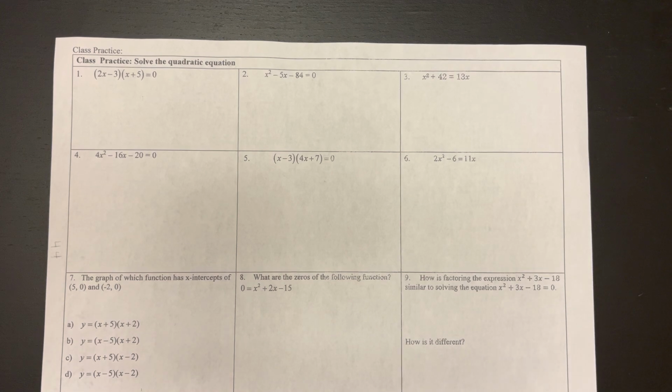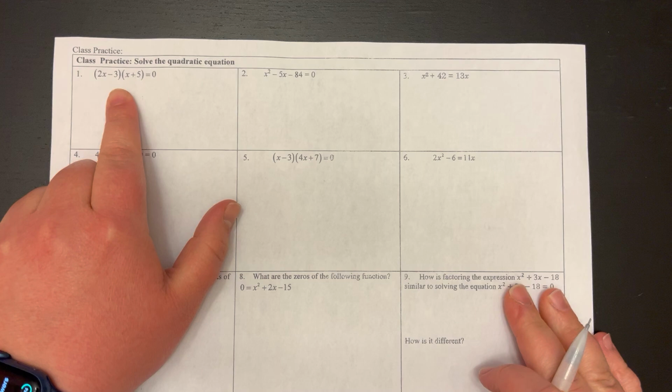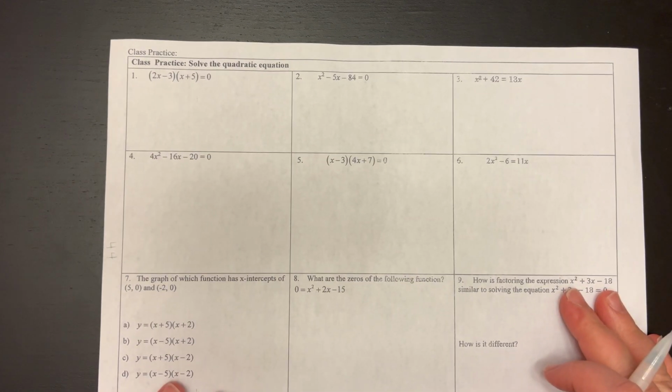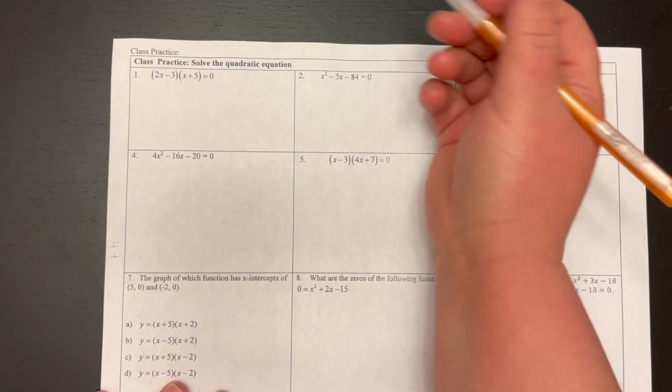Sometimes you don't have to sketch. In fact, 99% of the time, I'm not going to make you sketch, so it's important to know how to do each of these problems. All right, so we have already done ones like these. You might see them in factored form already, and when that happens, all you need to do is set each part equal to 0 and then solve.